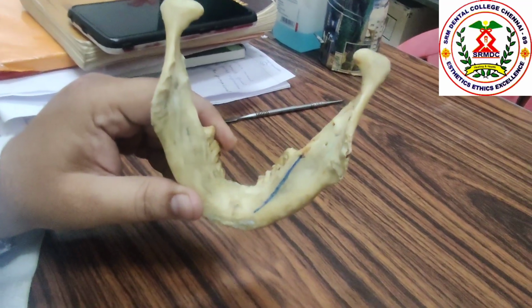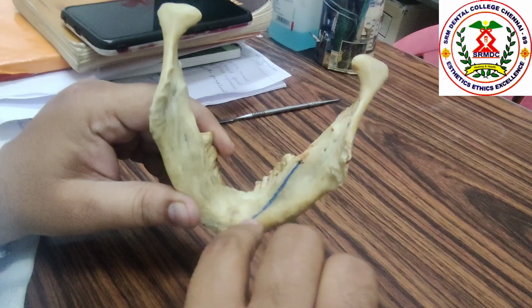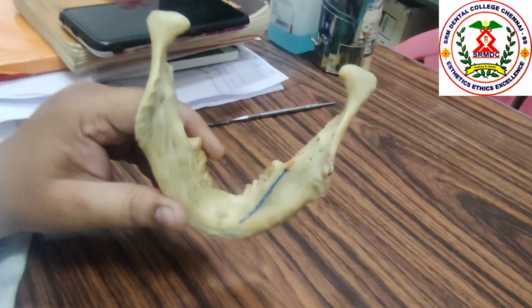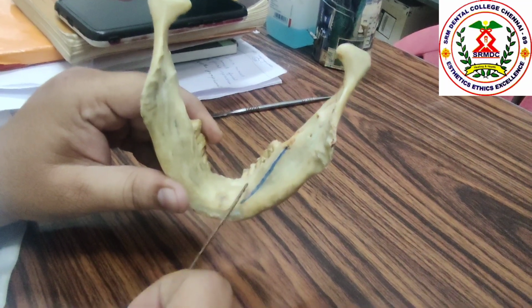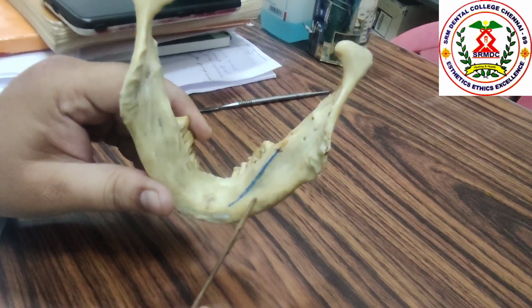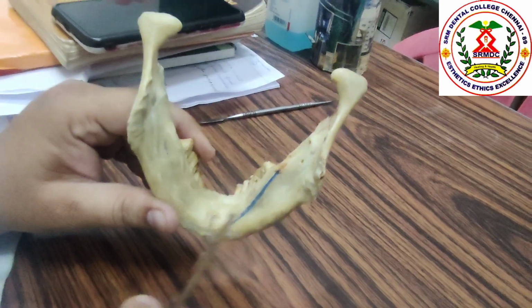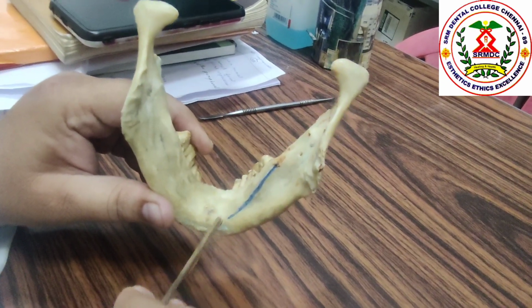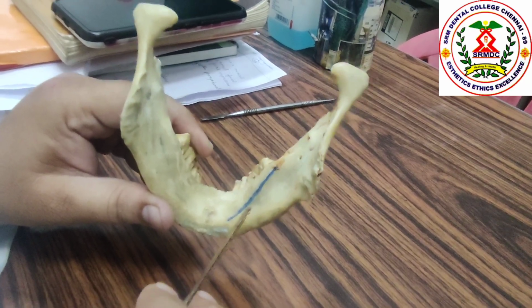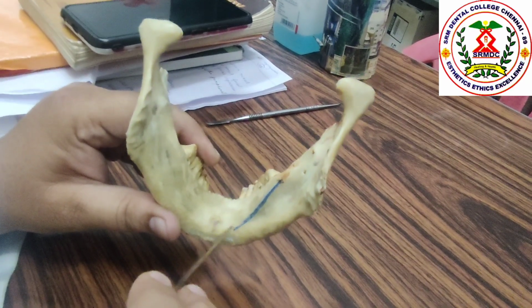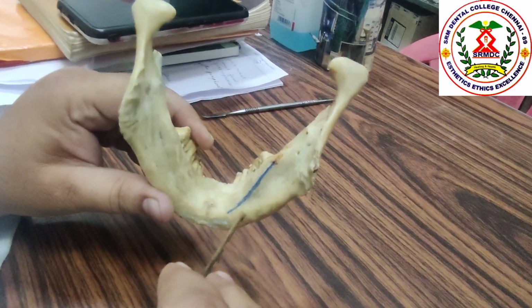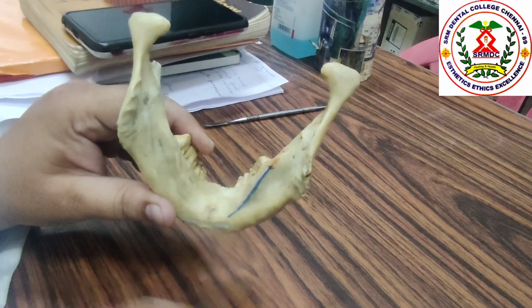Mylohyoid line. This mylohyoid line gives origin to the mylohyoid muscles. This line separates the mandible into 2 regions. Above is the sublingual fossa, below is the submandibular fossa. The 2 glands are large according to the names. The name of the fossa depends upon the glands. In the sublingual fossa, the sublingual salivary gland will be large. In the submandibular fossa, the submandibular salivary gland will be large.